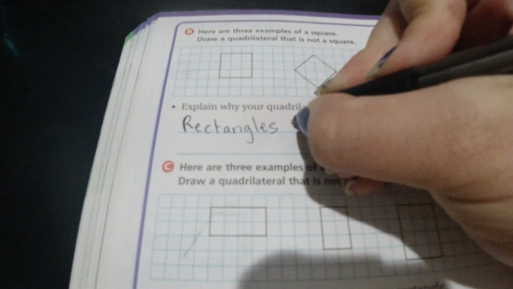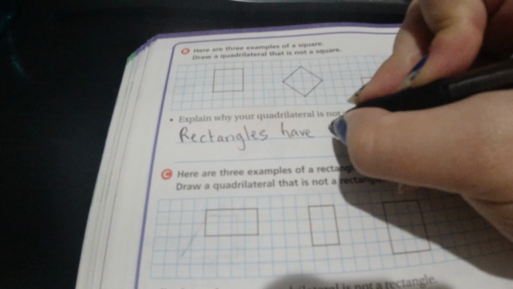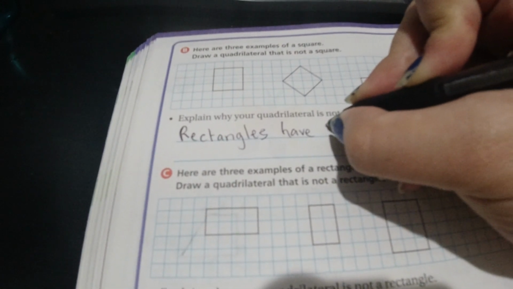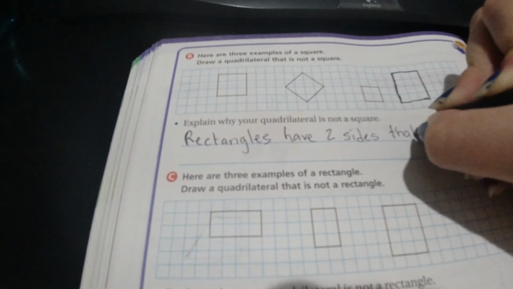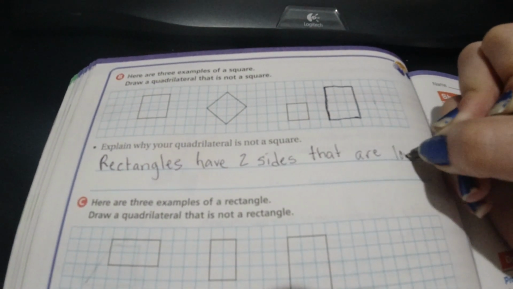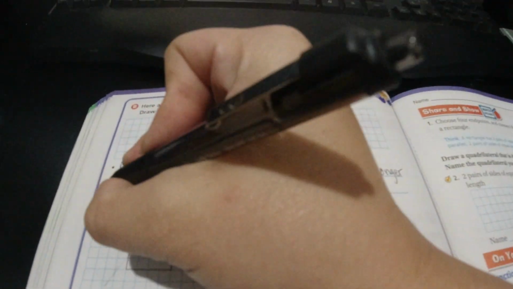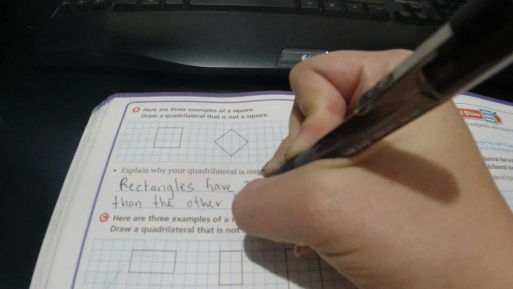Explain why your quadrilateral is not a square. Rectangles have two sides that are longer than the other two sides.